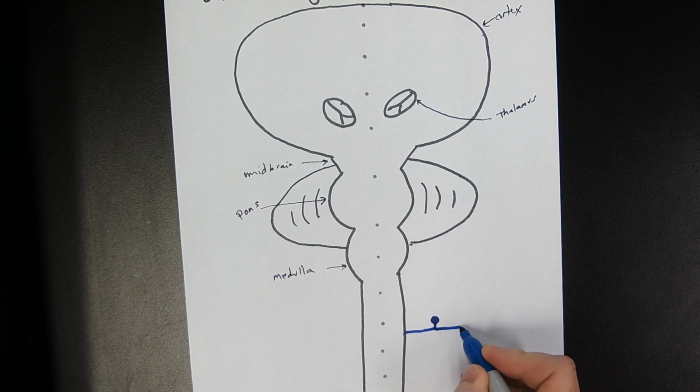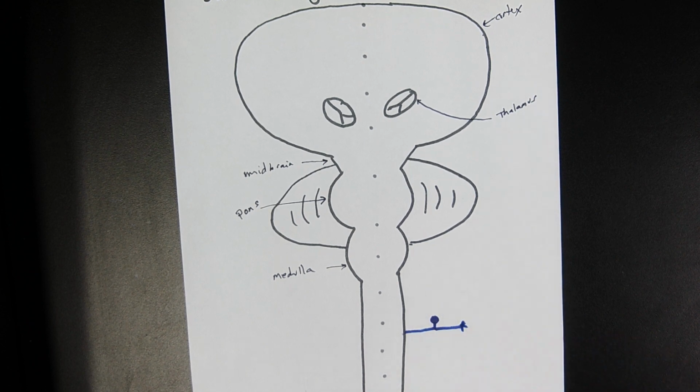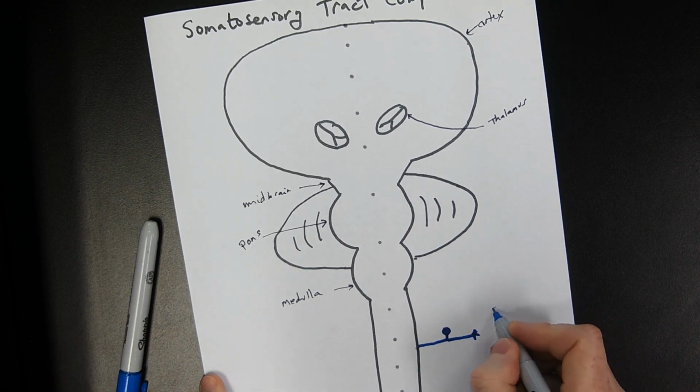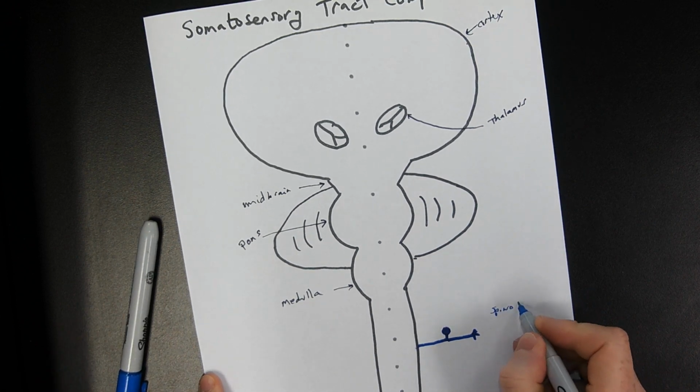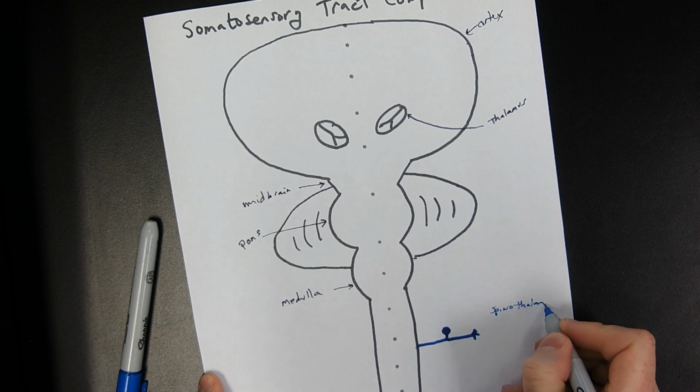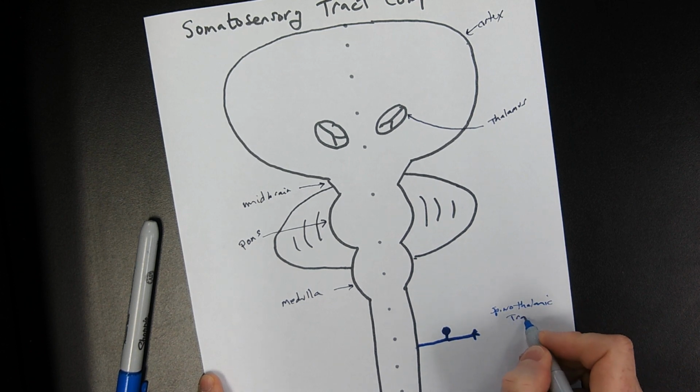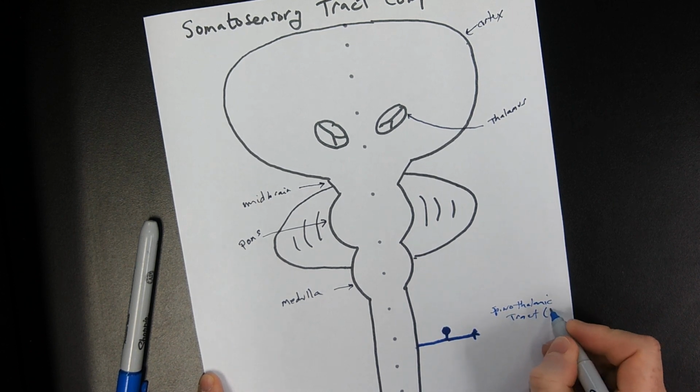This resides in the dorsal root ganglia, sends out an axon, and then here are the dendrites for my pseudounipolar neuron. And this is going to be the spinothalamic tract, also STT.